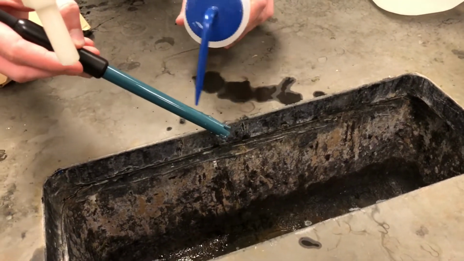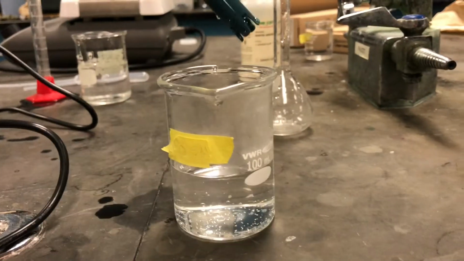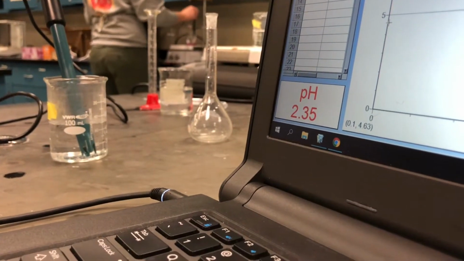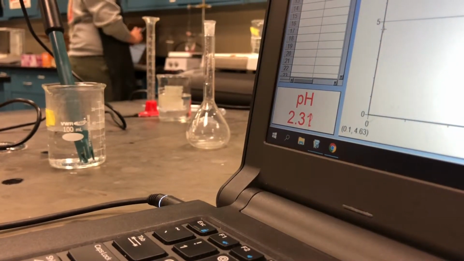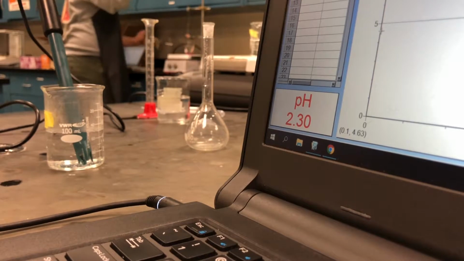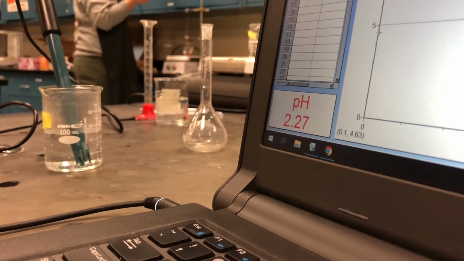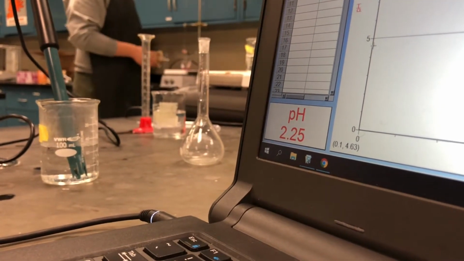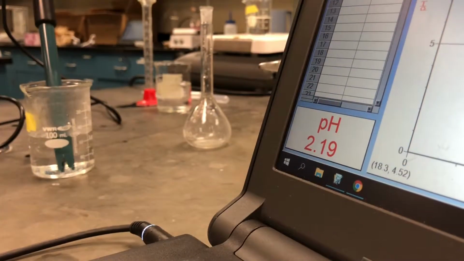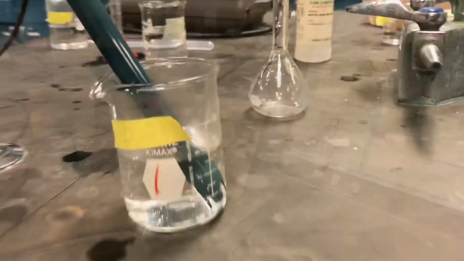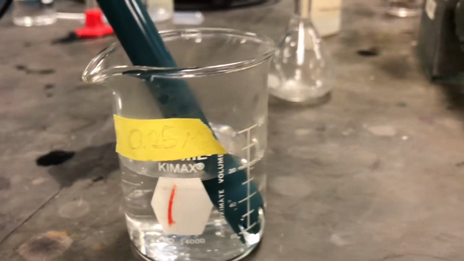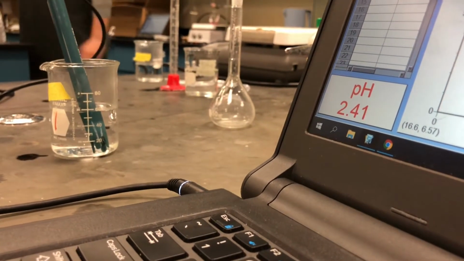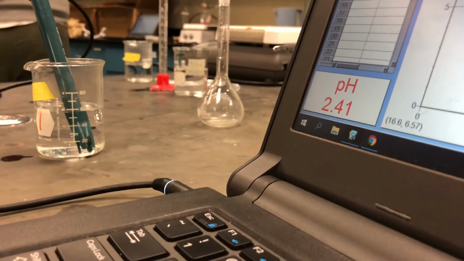Again, the pH meter was rinsed. The pH of the 0.5 molar solution at 75 degrees Celsius was measured, and the results were drastically different from the solution at 25 degrees Celsius. The measurement was allowed to settle. The pH of the 0.25 molar solution at 75 degrees Celsius was measured next. Again, the same process of rinsing the pH meter was followed.